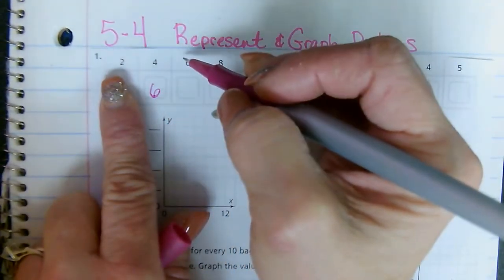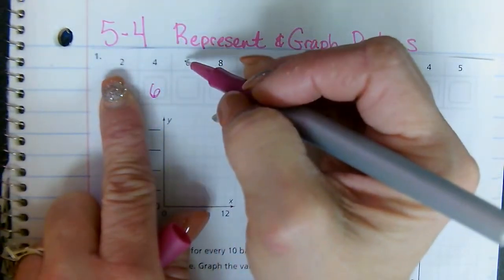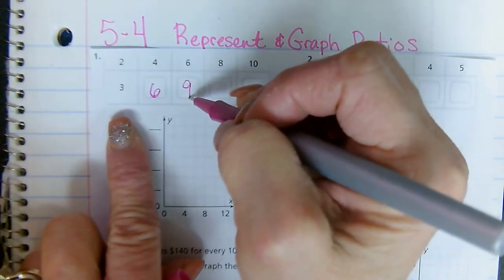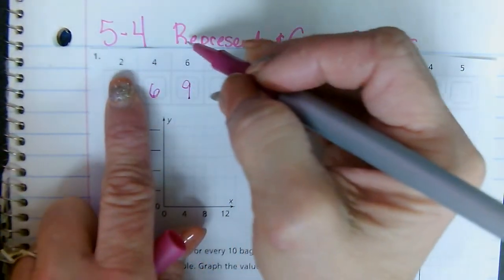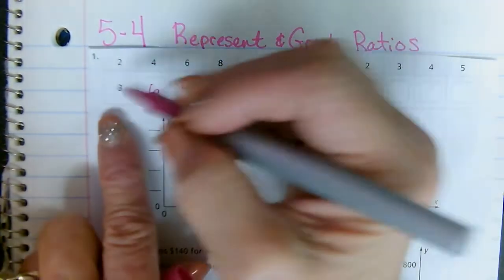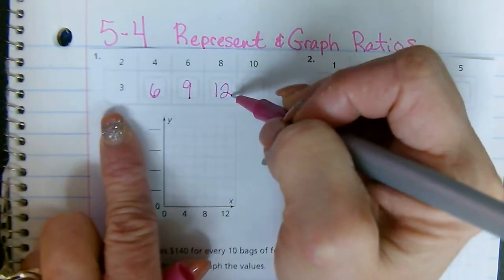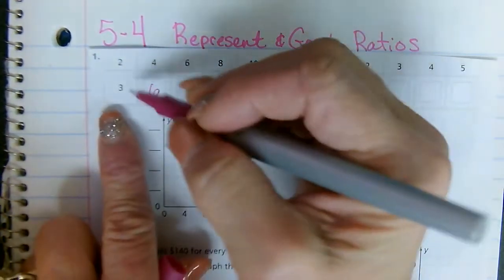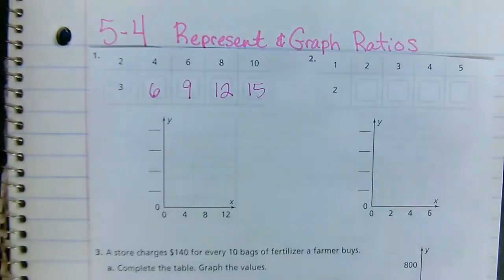And then we multiply 2 times 3 to get 6, so 3 times 3 is 9. 2 times 4 is 8, so 3 times 4 is 12. And 2 times 5 is 10, so 3 times 5 is 15.